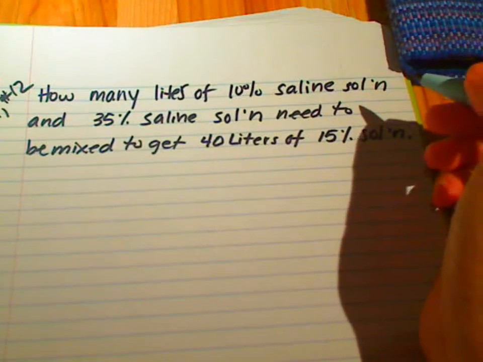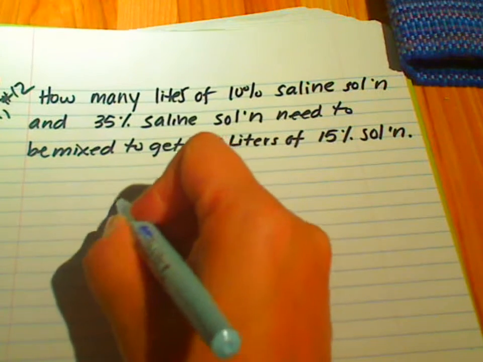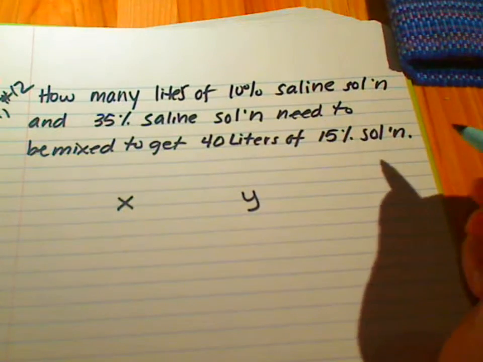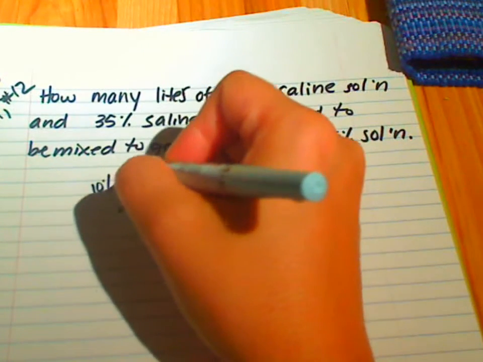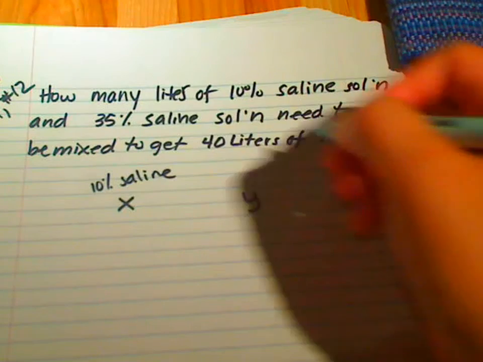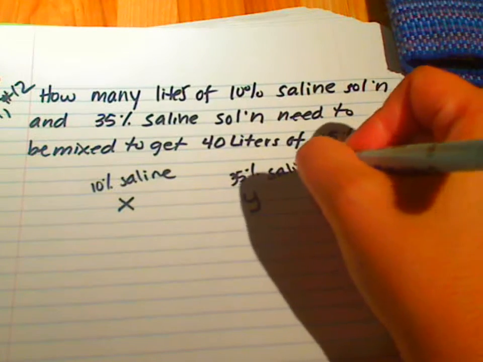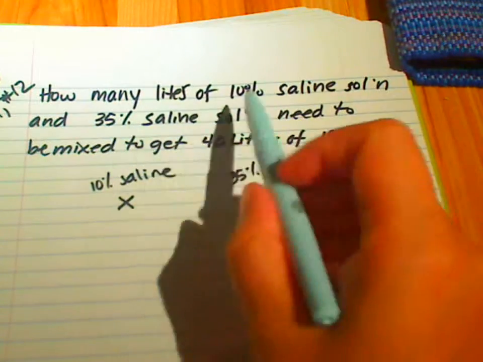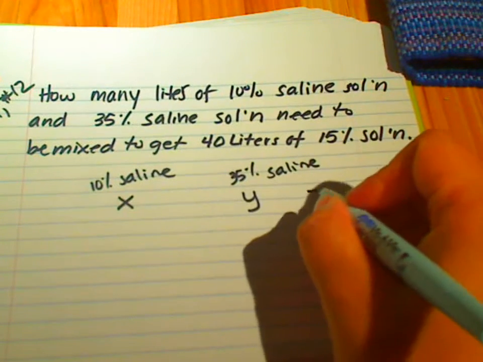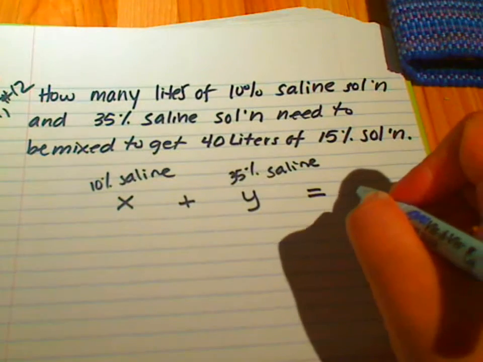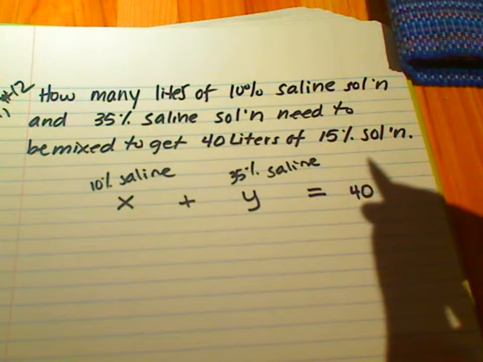So what the book did, and I'm going to do a similar approach, it said, okay, I need to call something X and something Y. Well, I'm going to call the X my 10% saline solution, and I'm going to call my Y my 35% saline. Now total, I'm going to be combining the liters of the 10 and the 35, and I'm going to get a total of 40 liters altogether. Now I just need to know how much of each to combine to get my correct percentage.